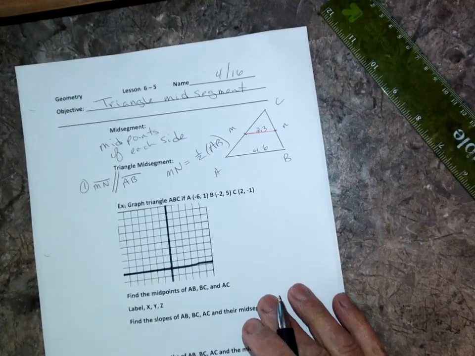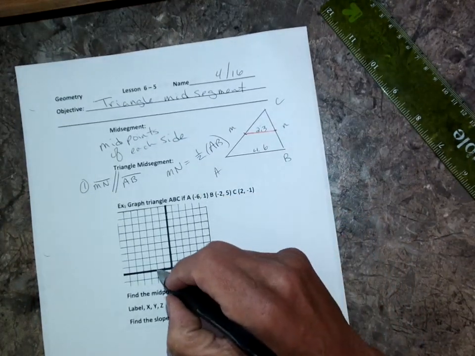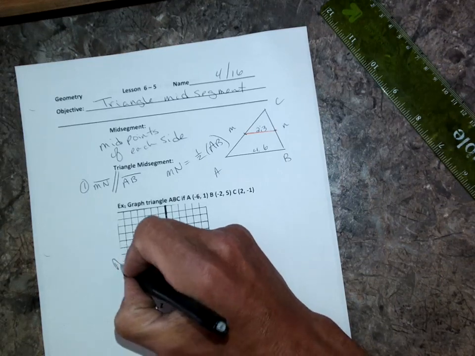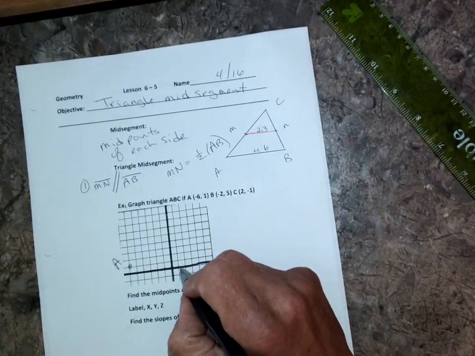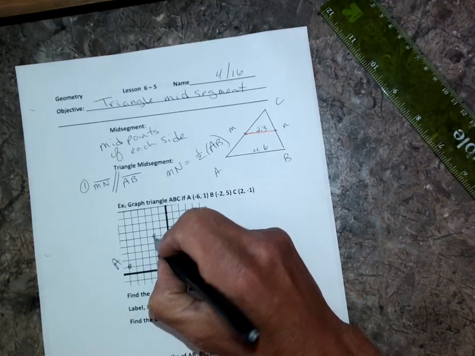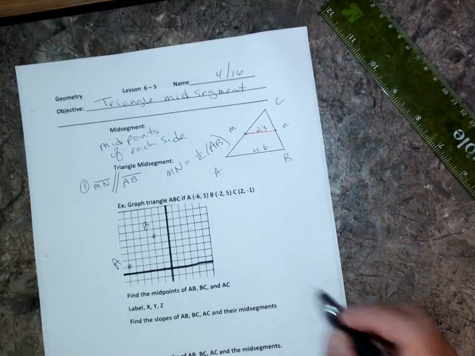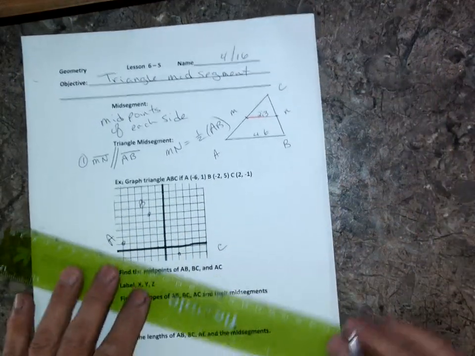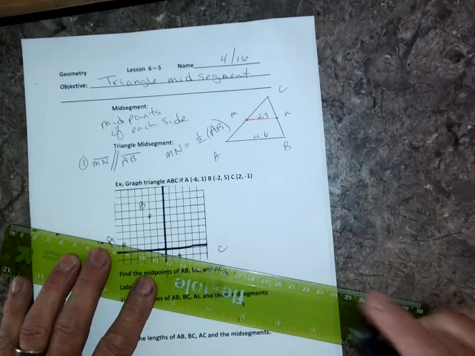Okay, so example 1, let's graph it. A is at negative 6, 1. There's A. B is at negative 2, 5. There's B. C is at 2, negative 1. There's C. Okay?